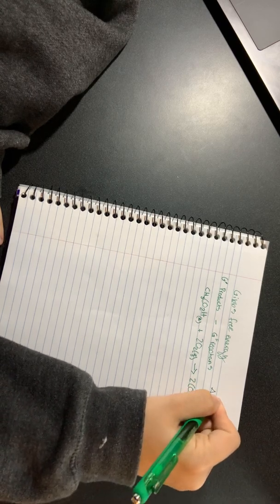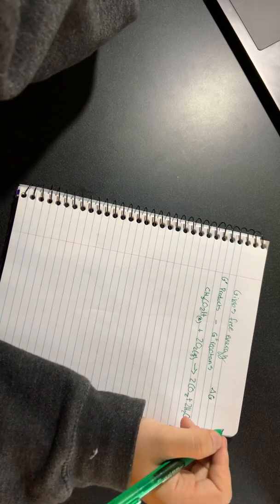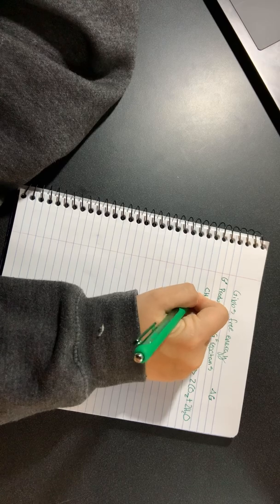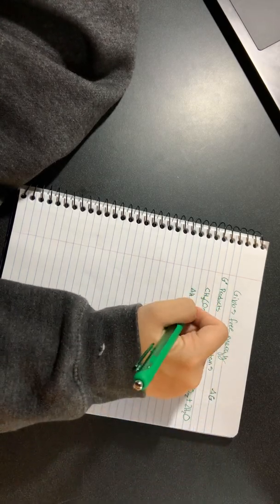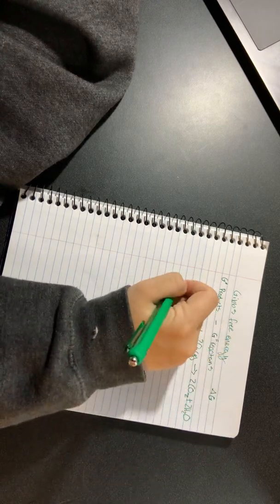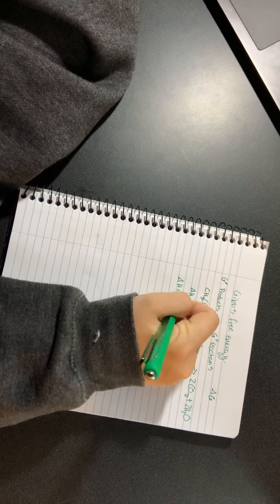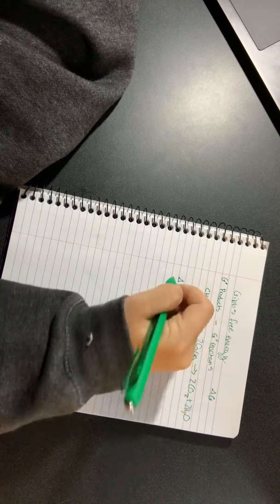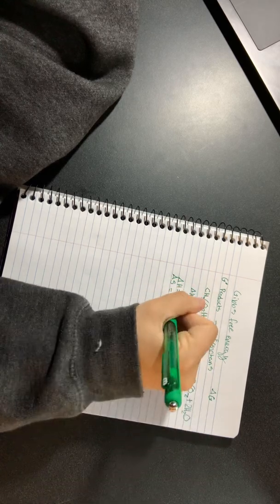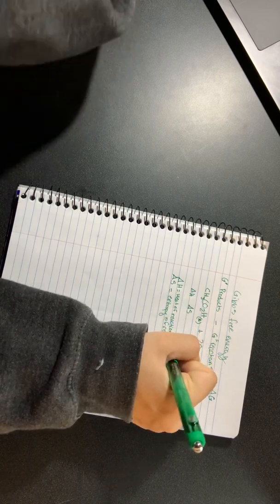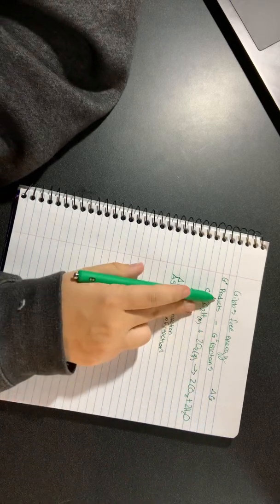delta G, which is Gibbs free energy. But we're going to solve for it. There's another method to solve for it if you have delta H, which is your heat of the reaction, and if you have delta S, which is your entropy of the reaction. So I'm just going to write what that is. Delta H is heat of reaction. Delta S equals entropy. And you can solve for these things in the same way you solve for this one.